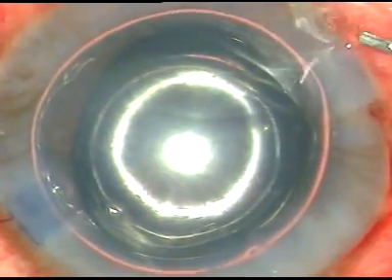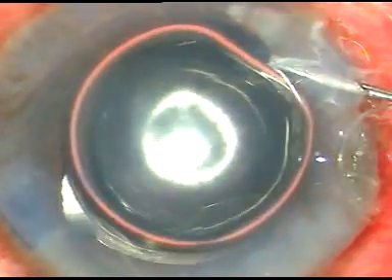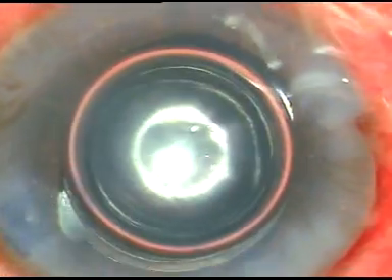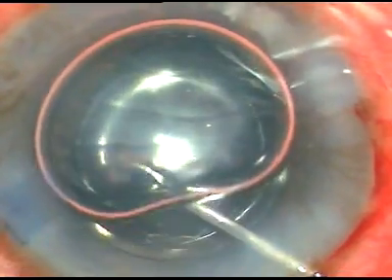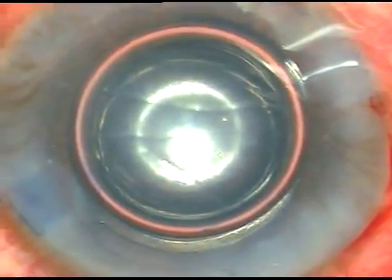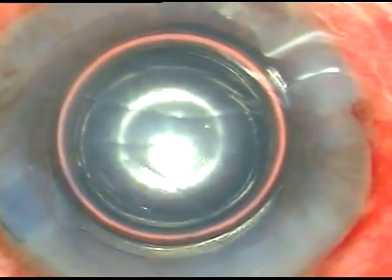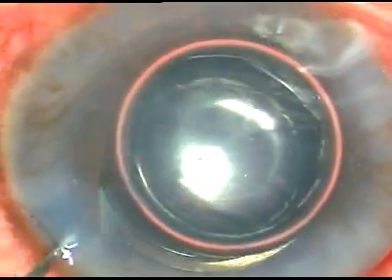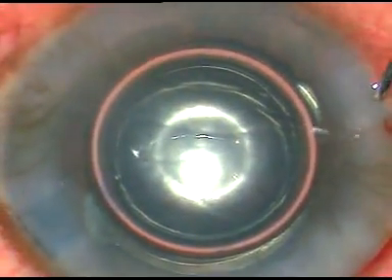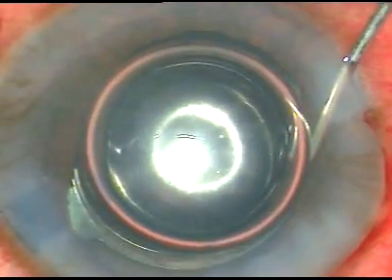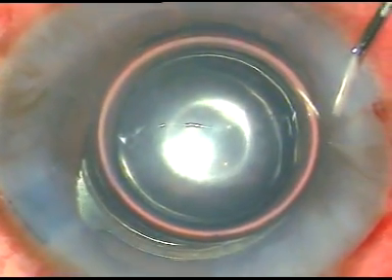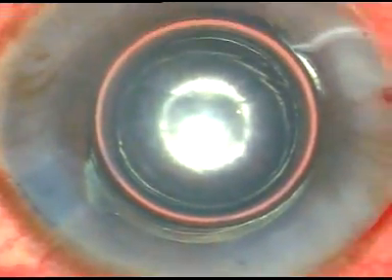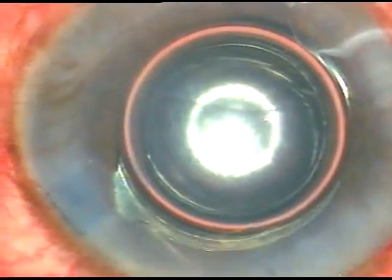This is pilocarpine. Pilocarpine is being injected under air. Some moxifloxacin and pilocarpine has been injected.